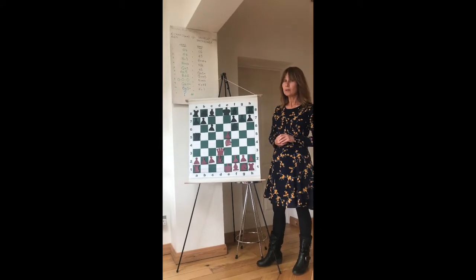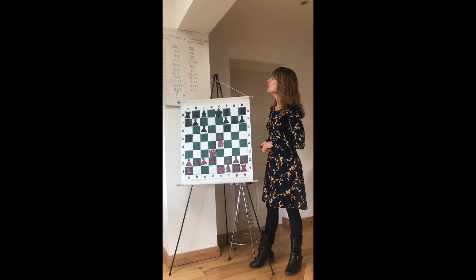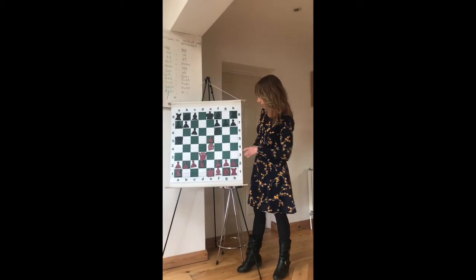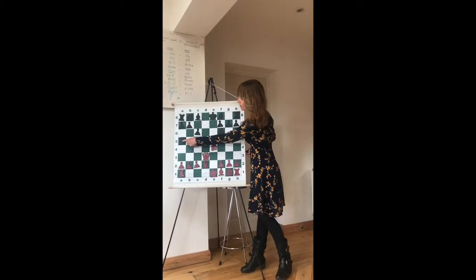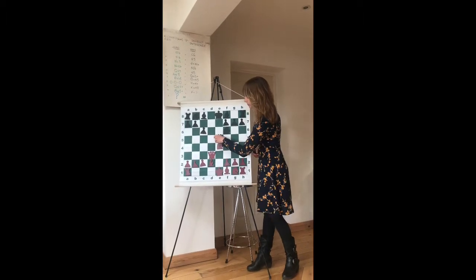So, unsurprisingly, black moves the queen. Let's see where the queen goes. The queen is Qxe5. Here's e5. The queen's going to come across and capture on this square.